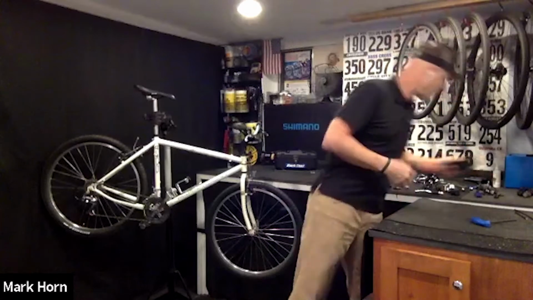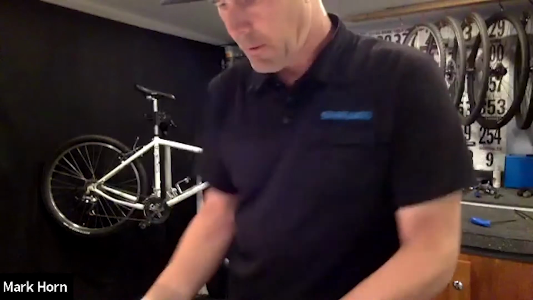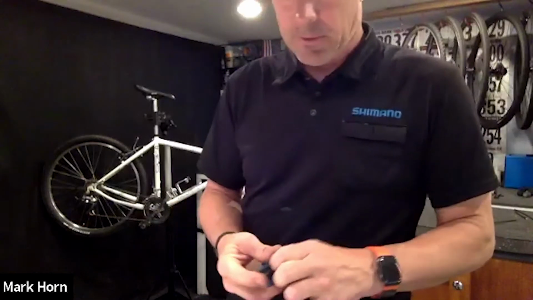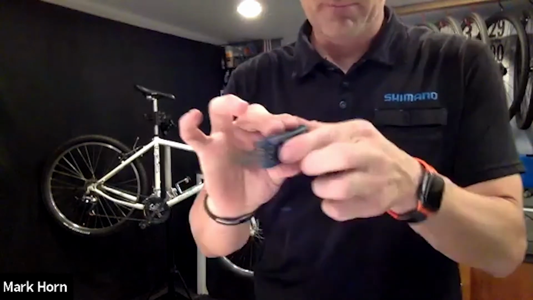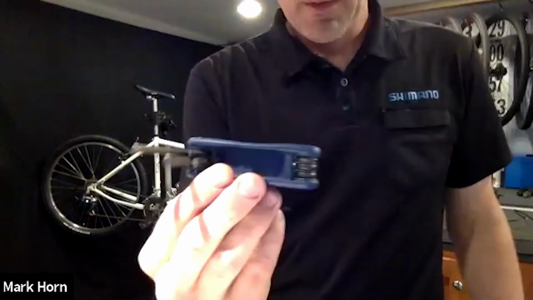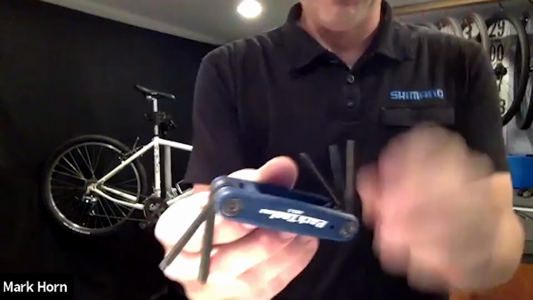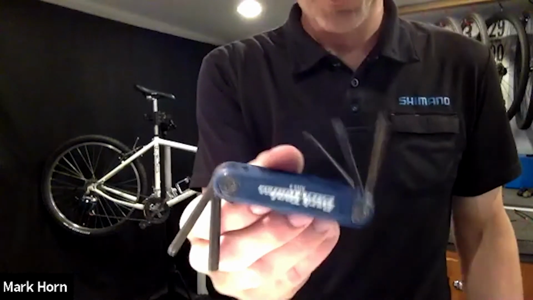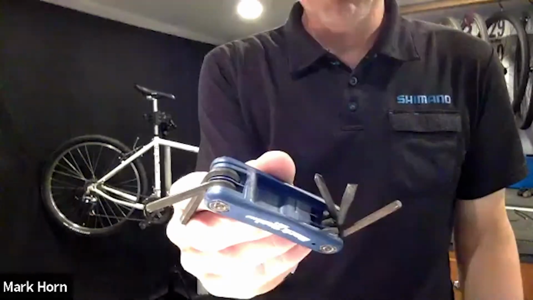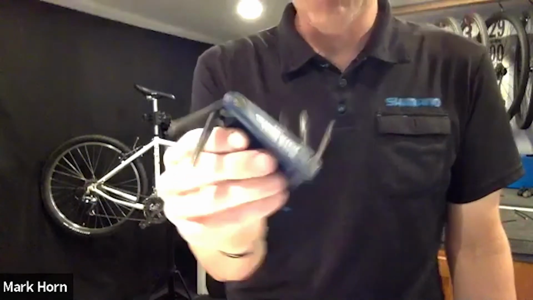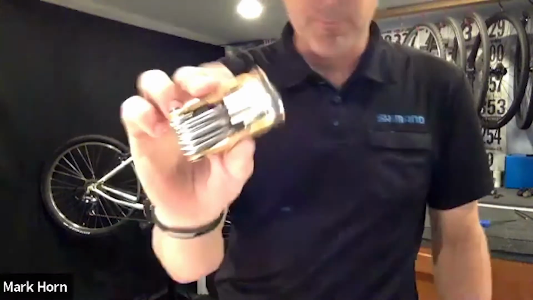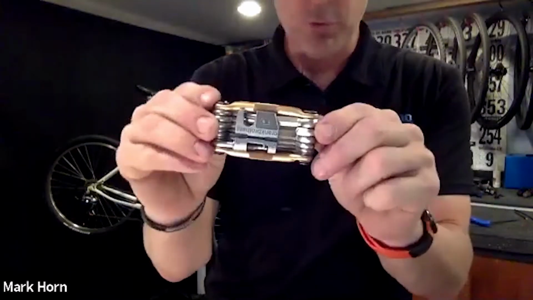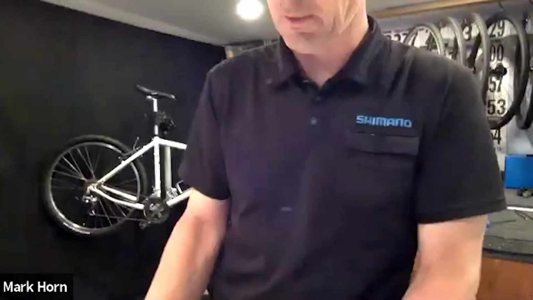If you are going to go out and get yourself a little multi-tool to carry with you, there's a few options here. This is a pretty simple one. It has 5 tools on it. Try to open them up. It has a 6, a 5, and a 4 millimeter hex wrench. And then it has a straight and a Phillips head. Very simple multi-tool. And you can get a little more elaborate multi-tool. It has probably like 20 different tools on it, a little chain tool and whatnot.